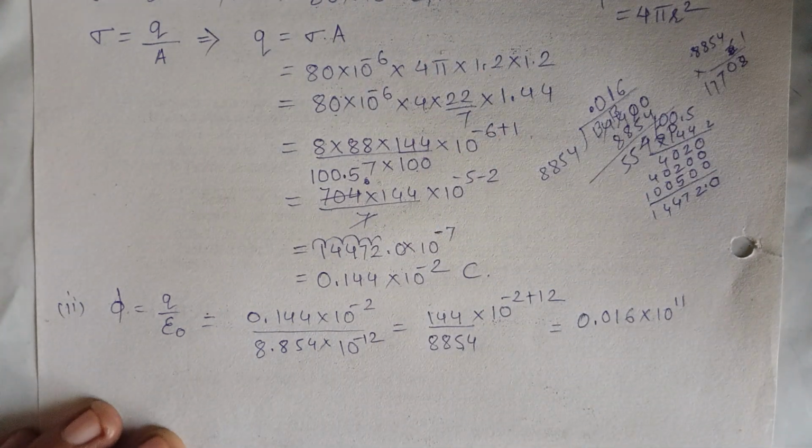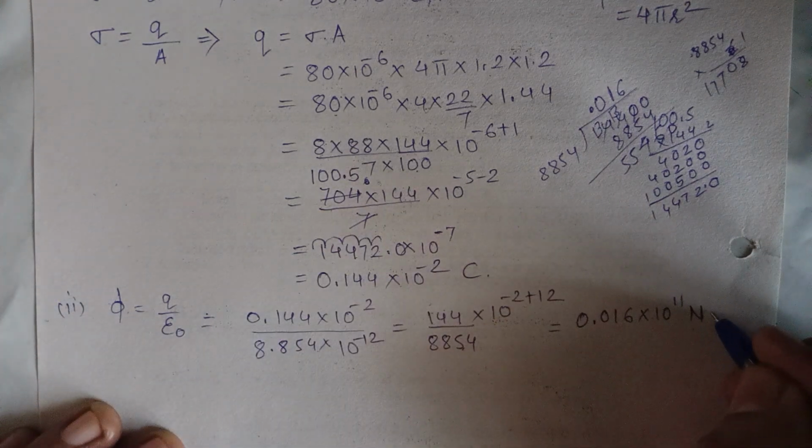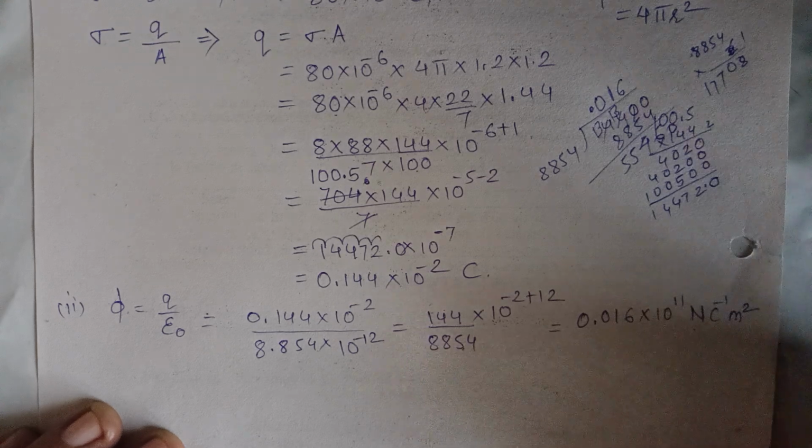So I'm getting 0.016 into 10 raised to 11. So this is Newton per coulomb per meter square. Okay.